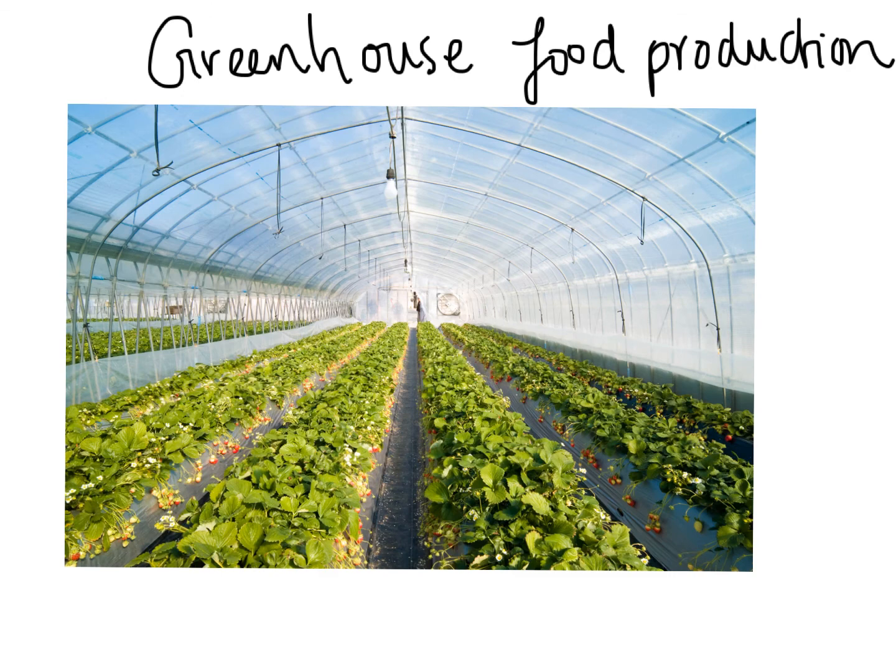Most of the food nowadays is being produced inside greenhouses, like so. You have a large enclosure of glass houses in which you can have crops grown intensively under controlled conditions of light and the temperature and the level of carbon dioxide.